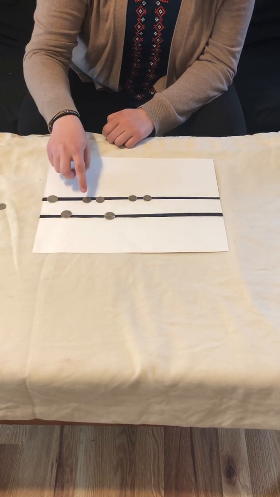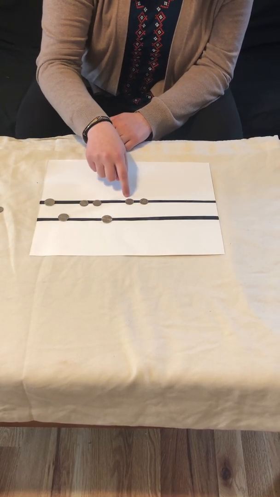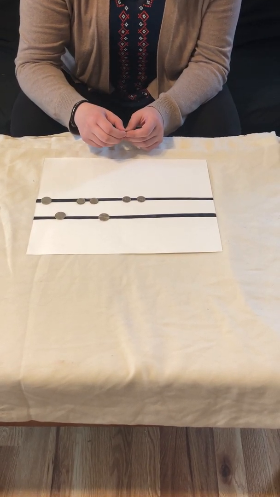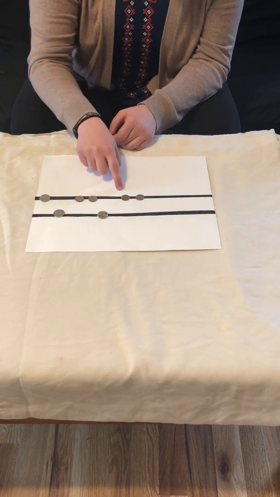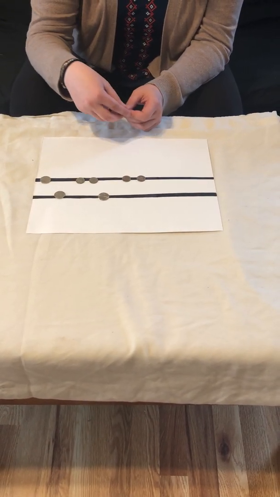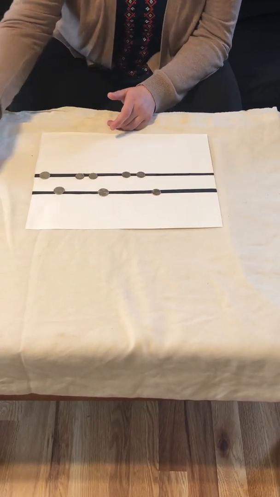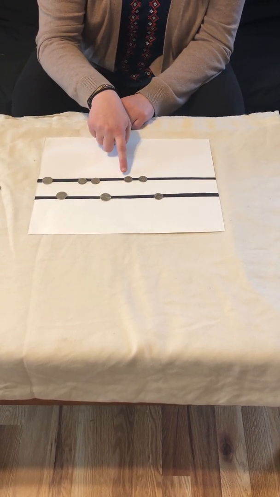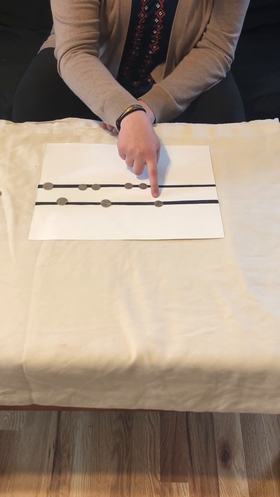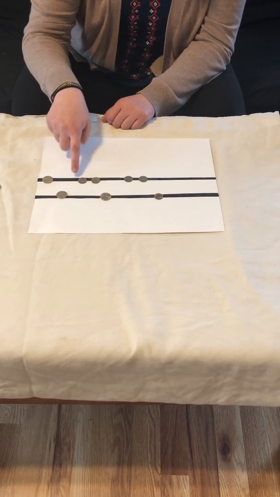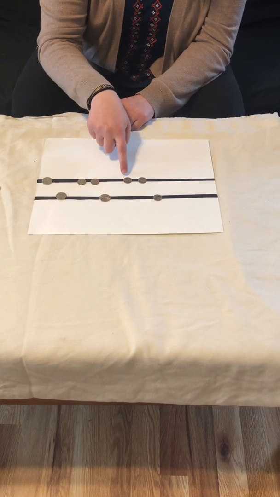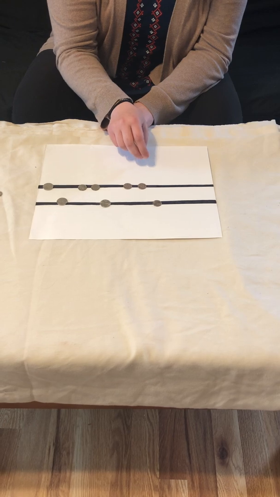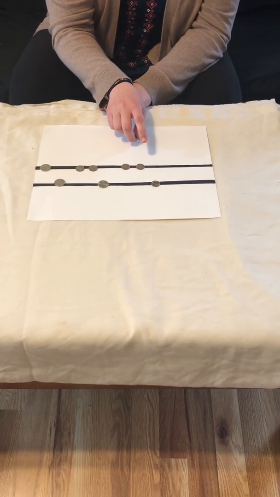Rain, rain, go away. Come again. Where is that one? Does it sound high or low? Come again. Back to mi. Sol, mi, sol, sol, mi. This one's tricky. It is higher, but is it sol or la?